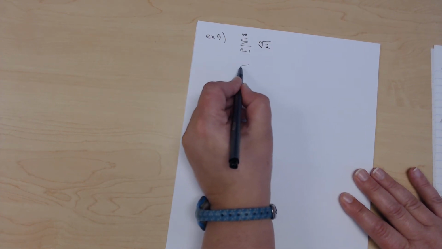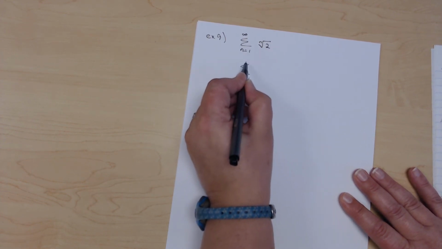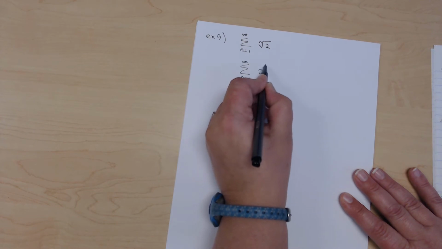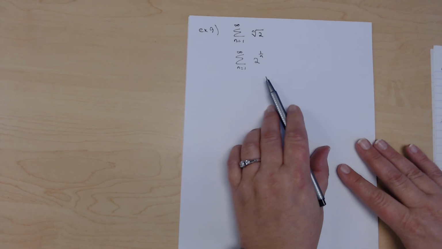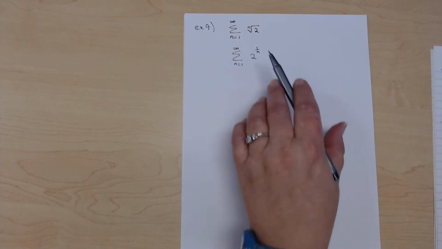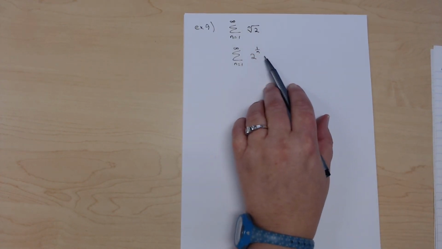So we can rewrite this as 2 to the 1 over n. Now, let's make sure we get that okay. So those two are saying the same thing.